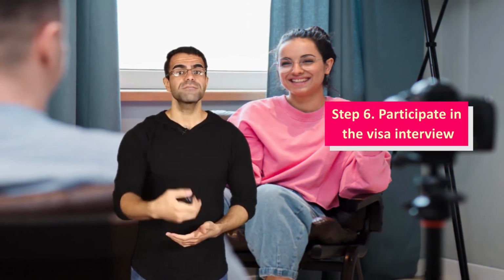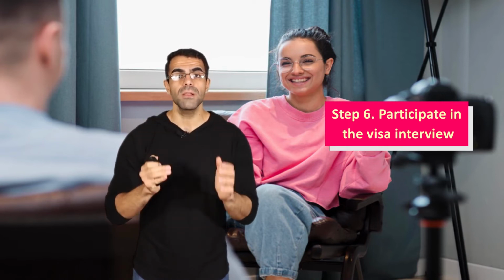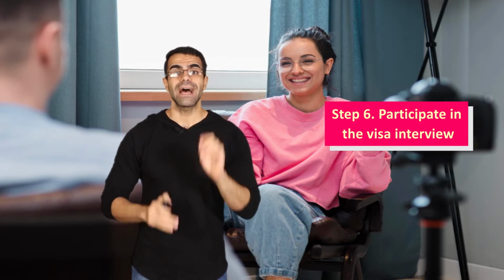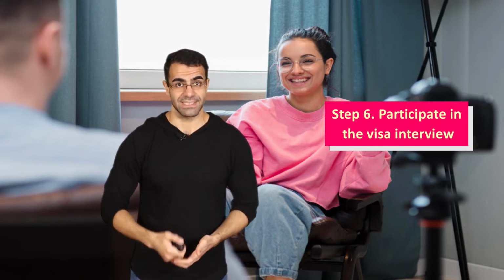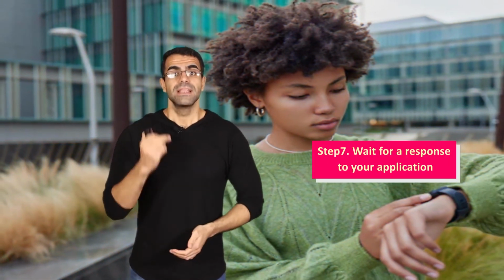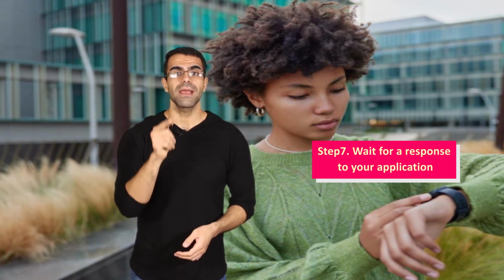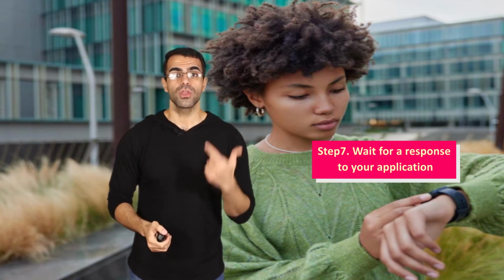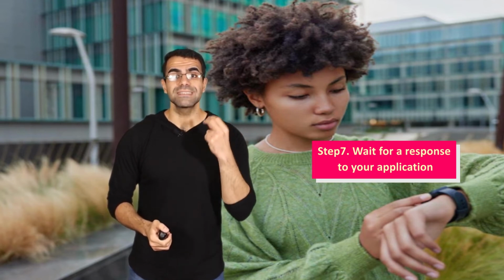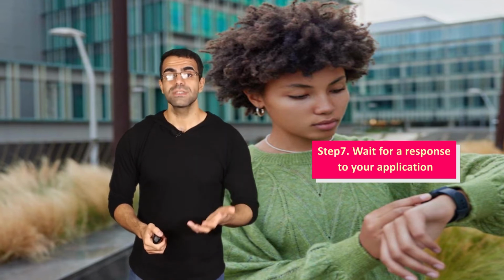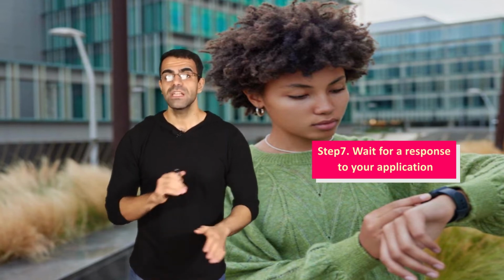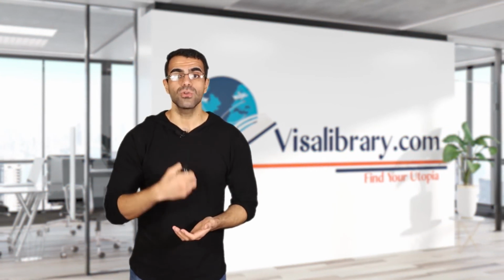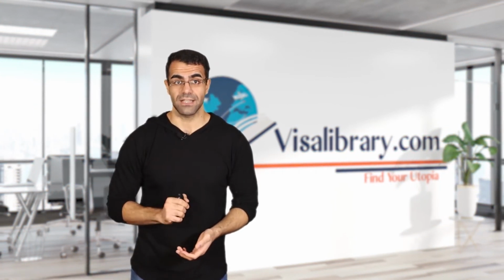Step 6, participate in the visa interview. After applying for a visa, you will be requested to attend an interview to answer personal and travel-related questions. Step 7, wait for a response to your application. The embassy will contact you through email if your visa application is granted. International visitors from Russia, Ukraine, and India can apply for specific travel agencies and tourist arrangements in Denmark. These arrangements make visiting Denmark as tourists simpler for those nationals.